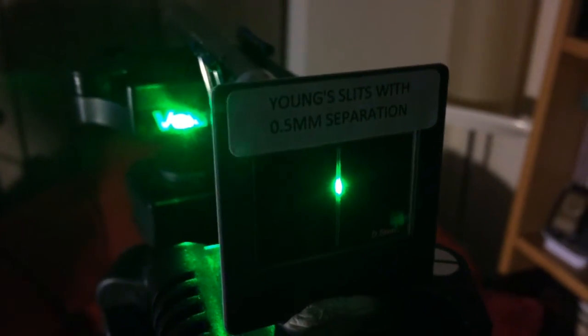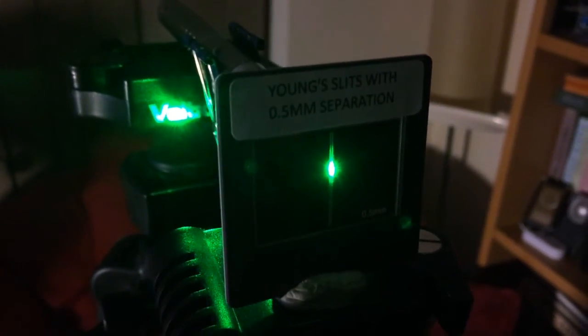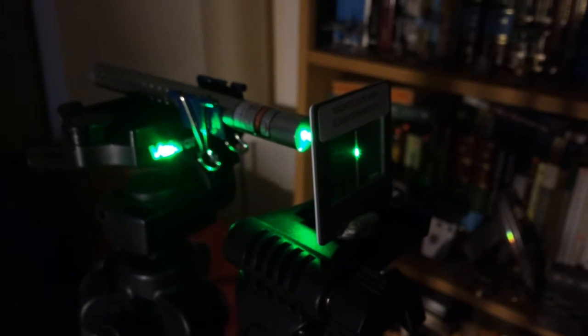Let's start with the slits that are 0.5 millimeters apart. This is the interference pattern produced by these slits. You can see that the interference lines are further apart than the previous pattern produced by the slits on the cardboard. We will measure the distance between the dark lines.